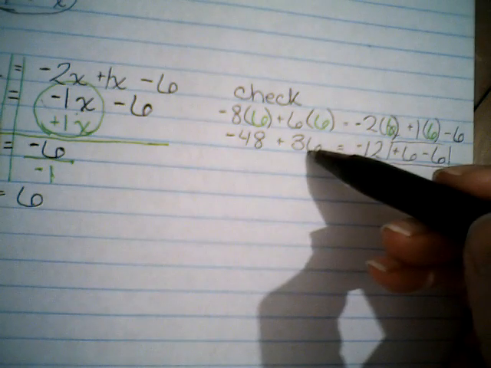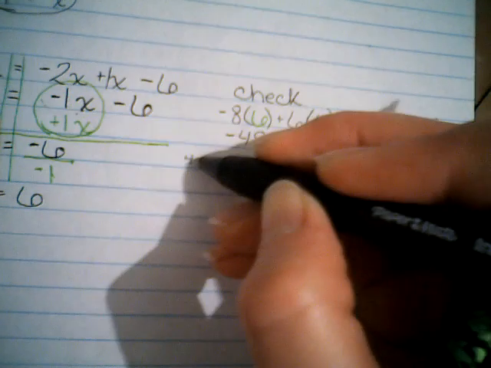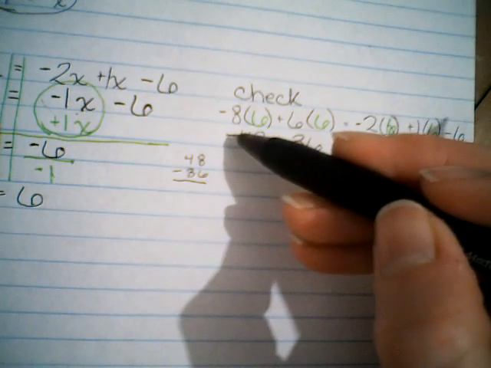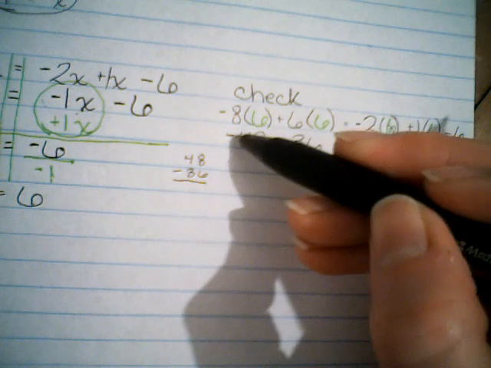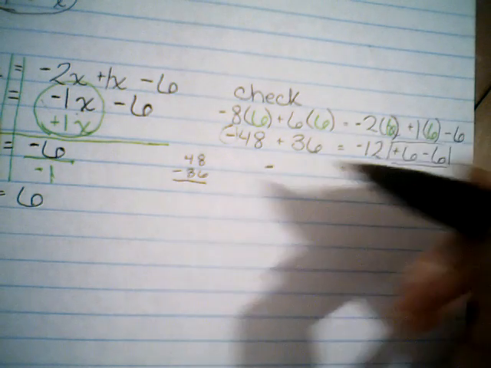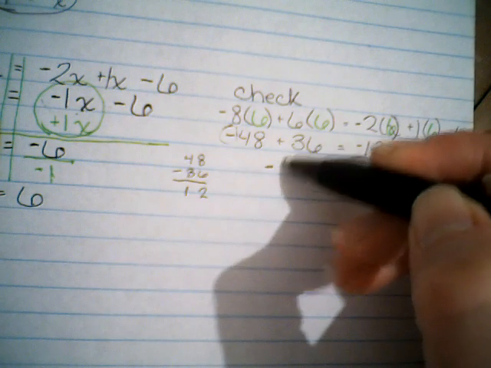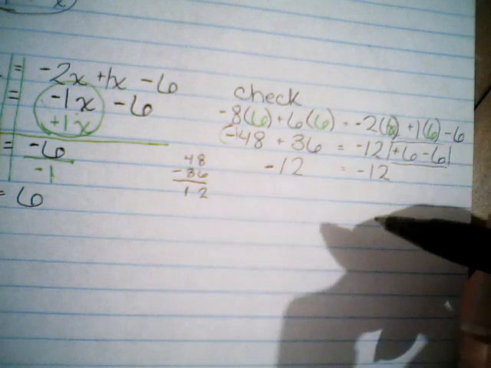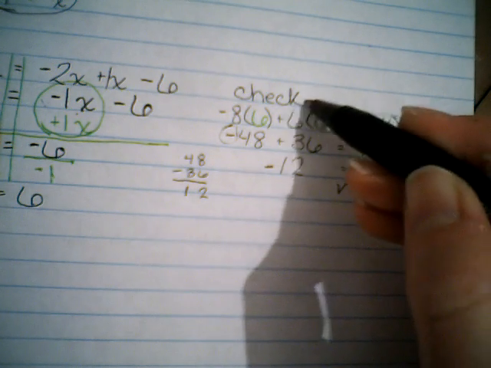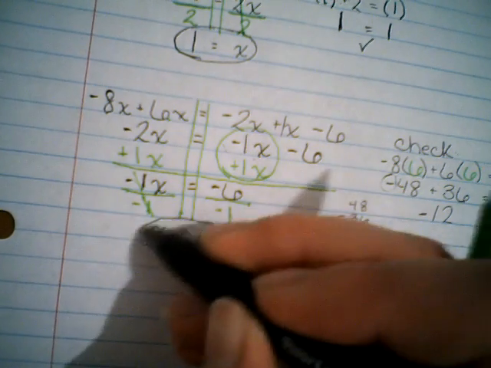A negative 48 and a positive 36, since they are different signs, we will find the difference. So this becomes 48 minus 36. Yes, I'm allowed to do those out of order because I know that I'm going to find the difference. It's going to be negative because 48 has more pieces than 36 does. 8 minus 6 is 2, 4 minus 3 is 1, so the difference is 12, and it was negative because the 48 was bigger. And look, we have negative 12 equals negative 12. That is a true statement, so it does check. x does, in fact, equal 6.